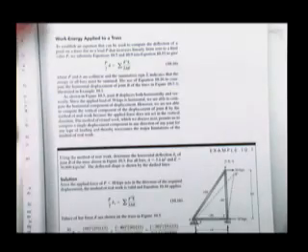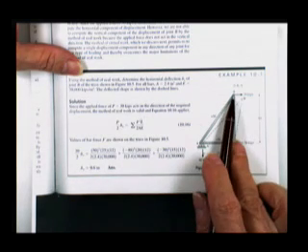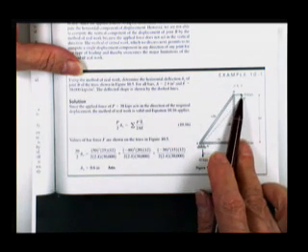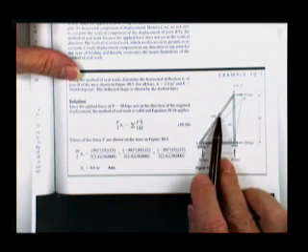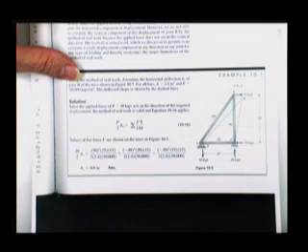So here's an example, page 369 in your book. He wants to use the method of real work to determine the deflection of this bar in the x direction due to a 30 kip load in the x direction.